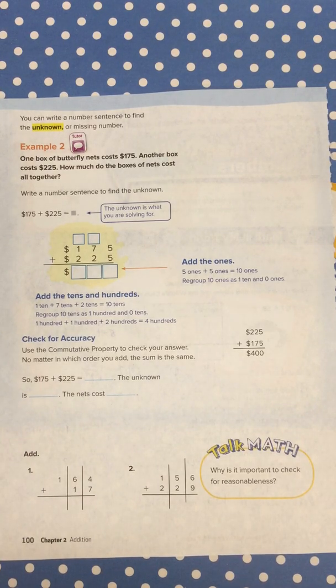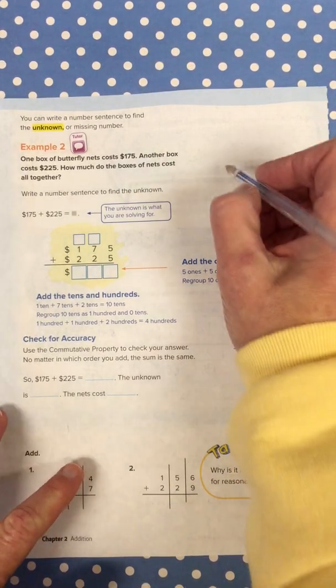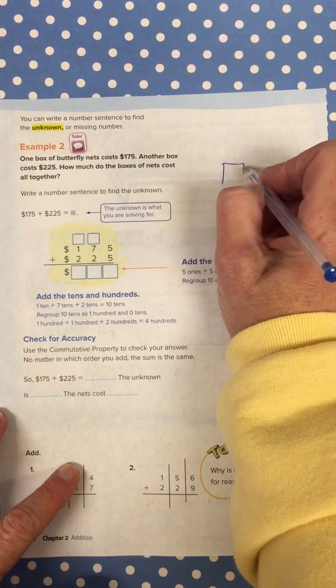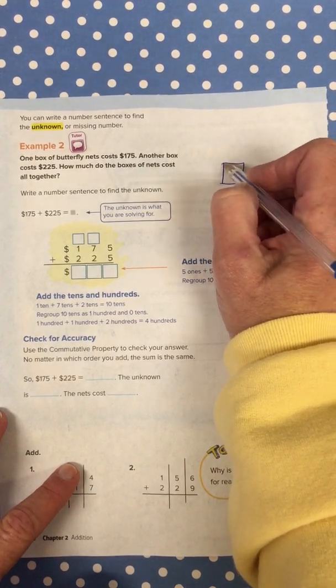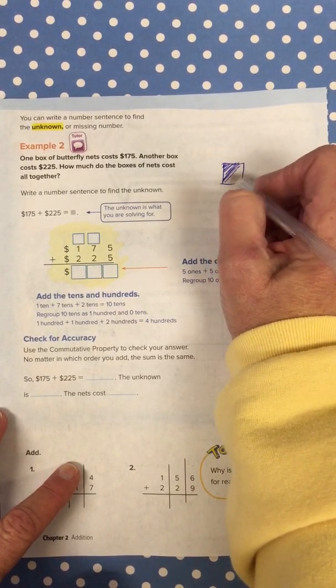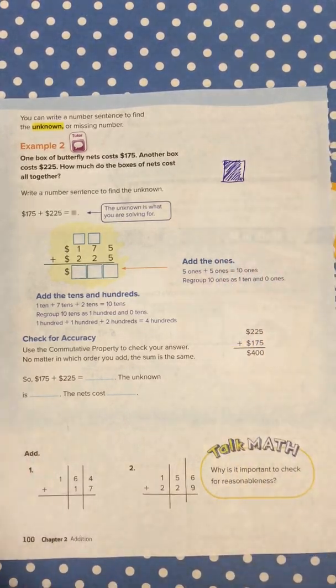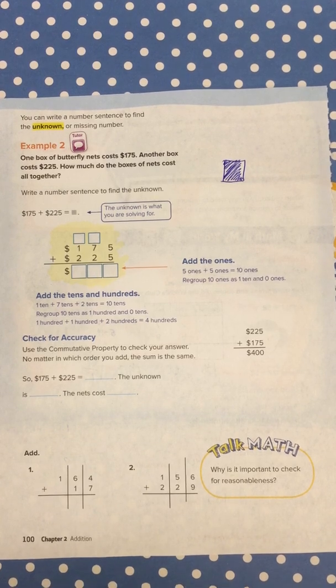Oh, the unknown. You can write a number sentence to find the unknown or missing number. And so when I teach kids the unknown, I say the unknown is just a box, a square, and then you shade it in. That's all it is. That is the unknown symbol. That's the symbol of the unknown, I guess is the way I should say it.